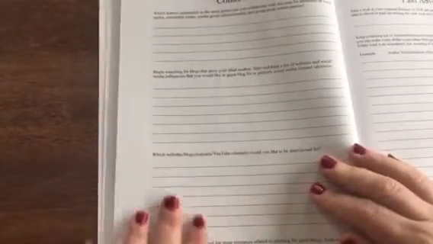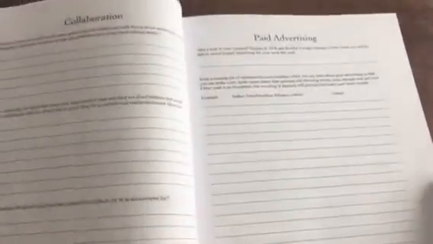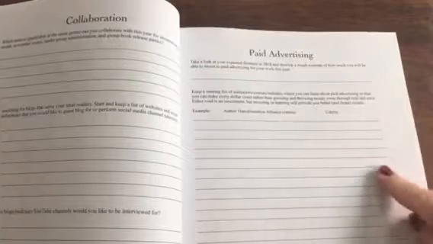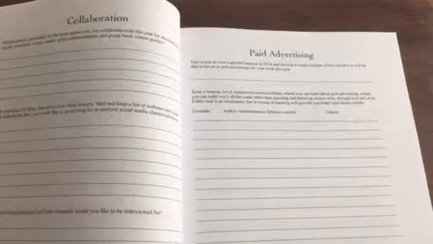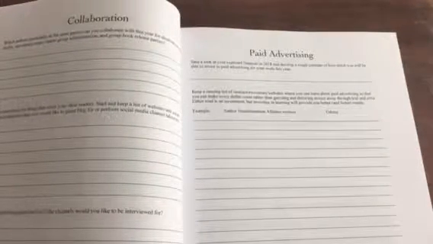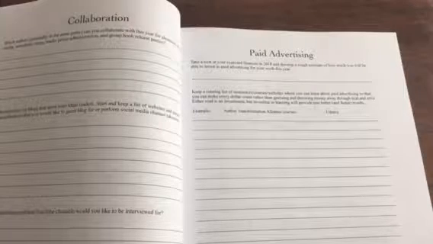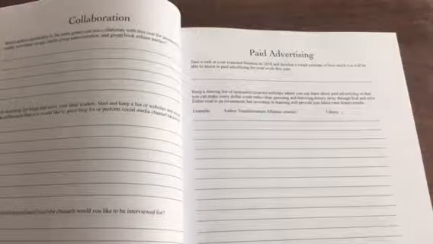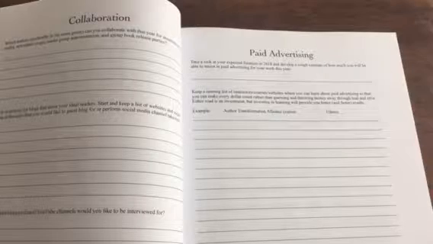This list, keep referencing back to this list. So, paid advertising. This page is really just to get you organized on the different courses you could take and how much they cost. Go ahead and write down what they cost. Of course, you're welcome to come into the Author Transformation Alliance. We have created a model that allows everyone to get in at a very accessible rate rather than hundreds or thousands of dollars. So you're welcome to come into us.